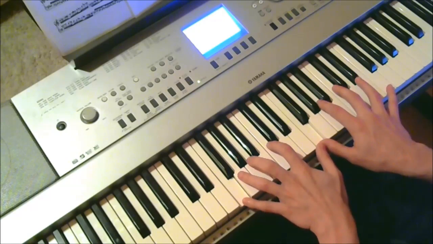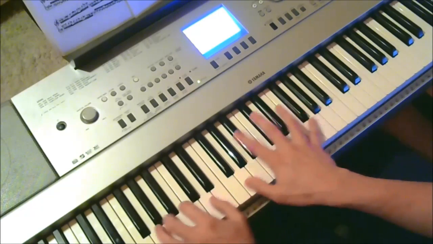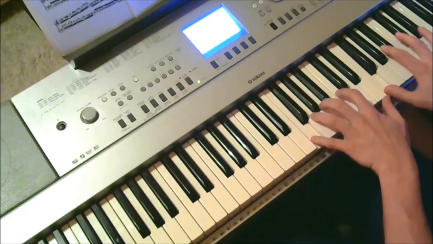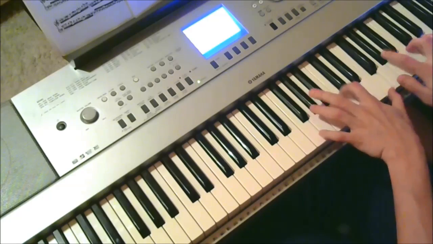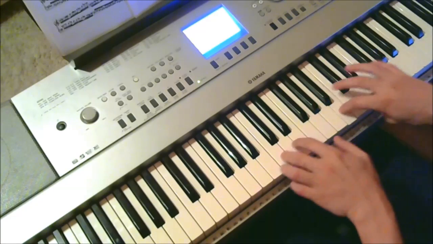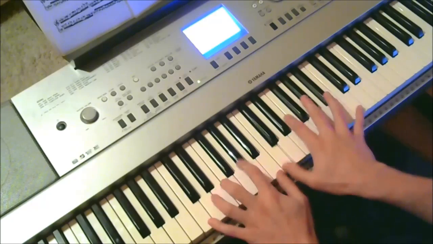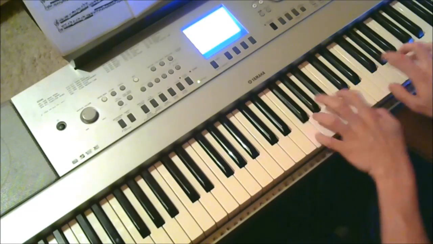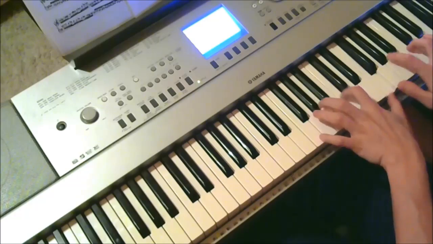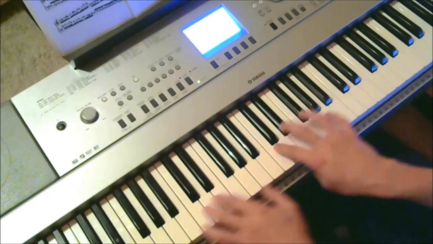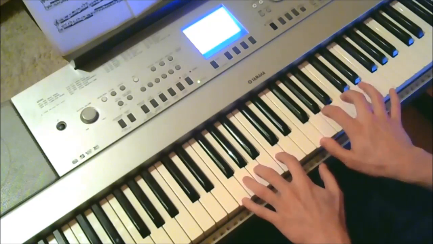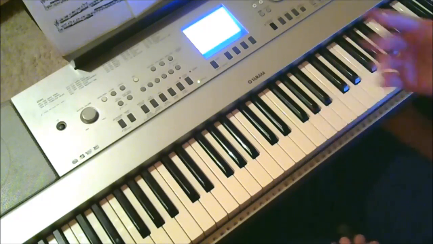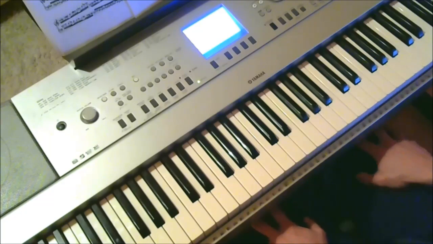Major, pedal up, pedal down. Major, pedal up. See? You can just mix it and match it and do what you want to do. It's a very interesting thing to do, a very interesting way of playing.